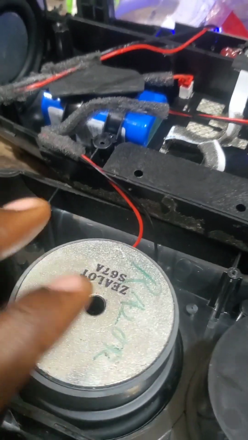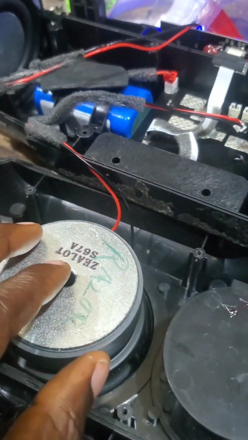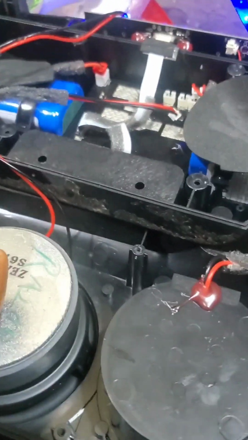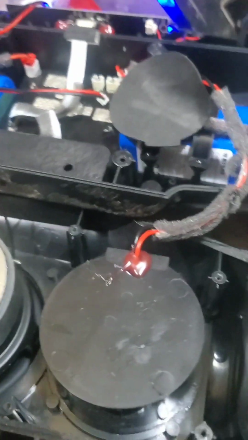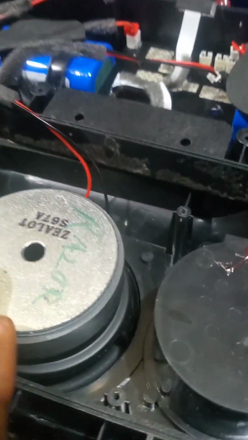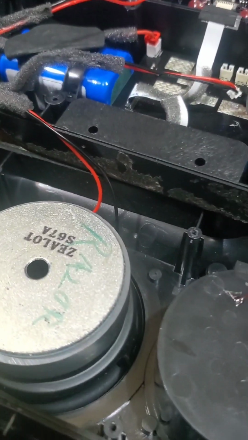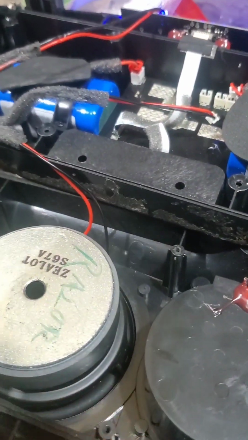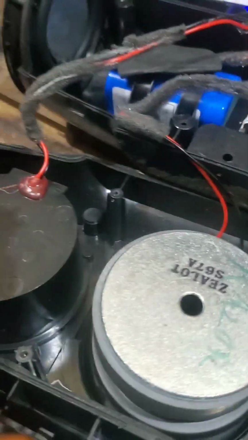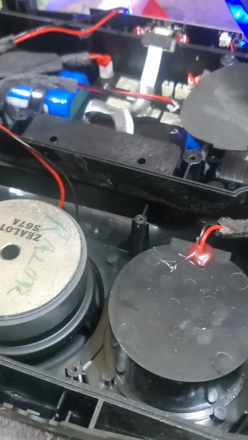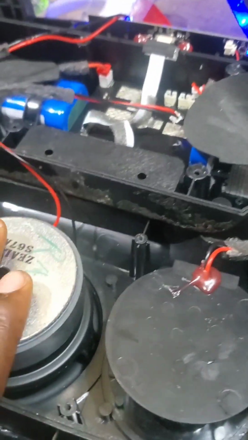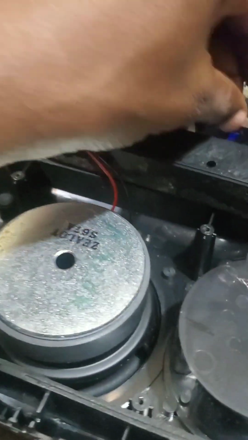Now, let me go to this. For this, it gives a low frequency. Yeah, that is a low pitch sound. So it produces a low sound. That means it gives this bass. That's why you feel the bass. So the bass has low frequency, while this tweeter gives high frequency. That is high pitch, while this one is low pitch, low frequency.